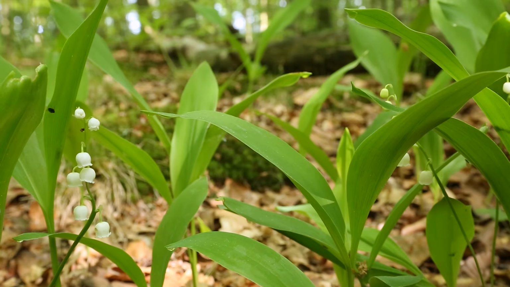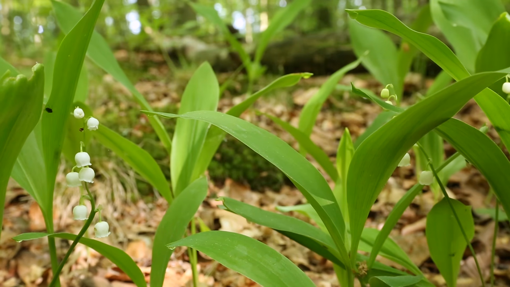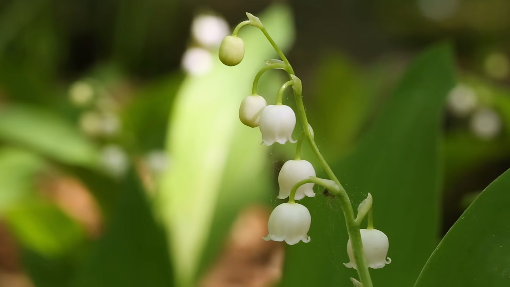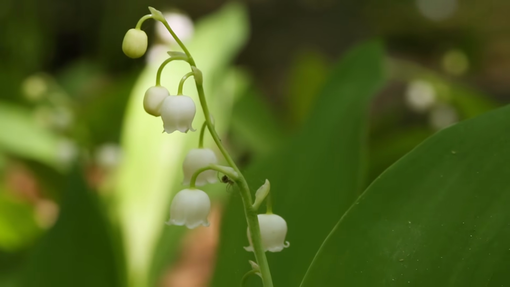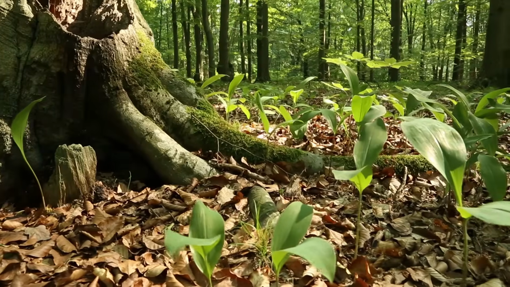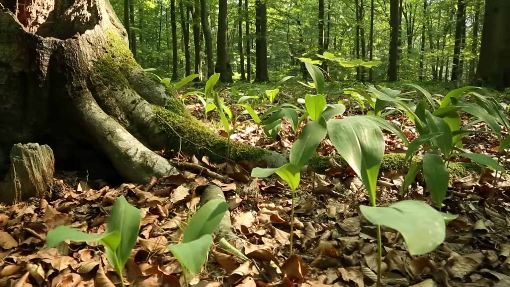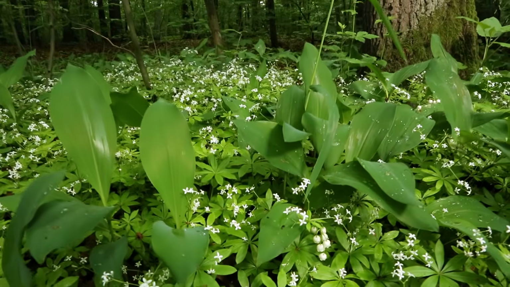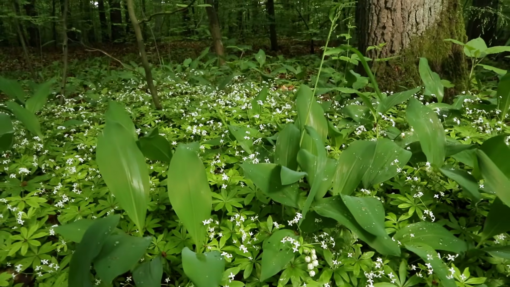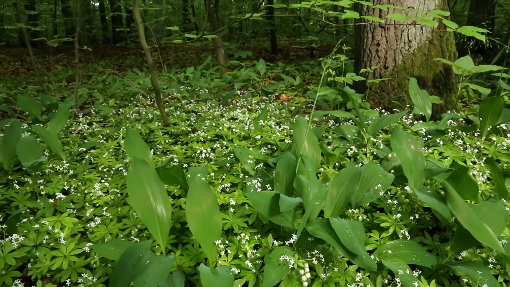Lily of the valley finds the best conditions for development in moderately shaded deciduous and mixed forests, where it often forms extensive fields. Sometimes plants show all their glory, growing individually among other species, like here, in the field of the sweet-scented bedstraw, also known as the sweet woodruff.